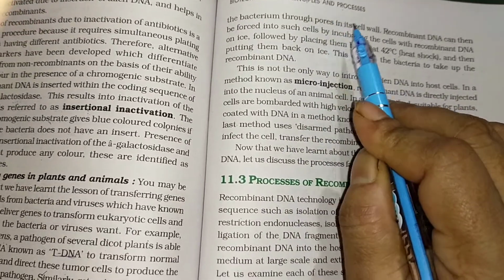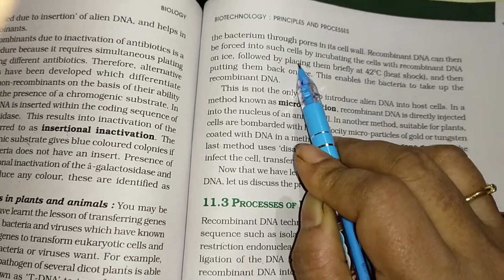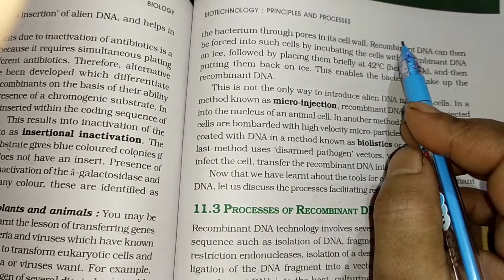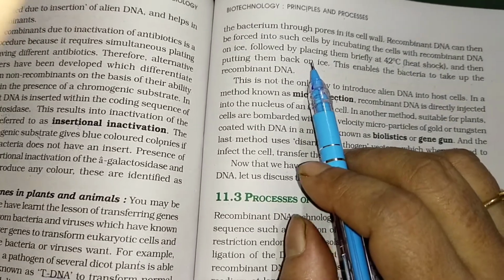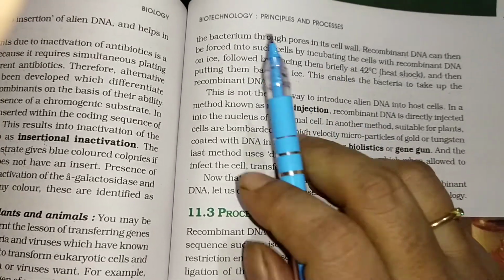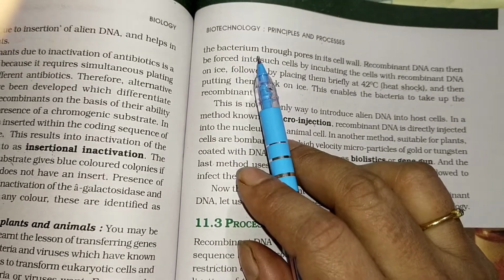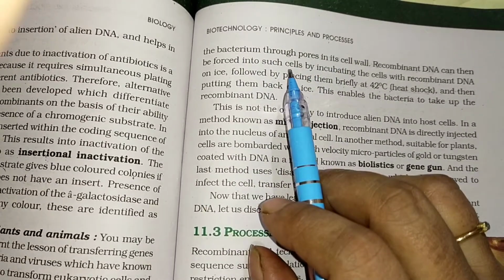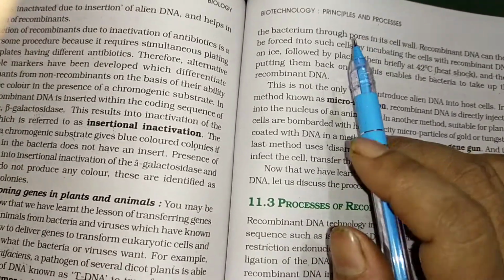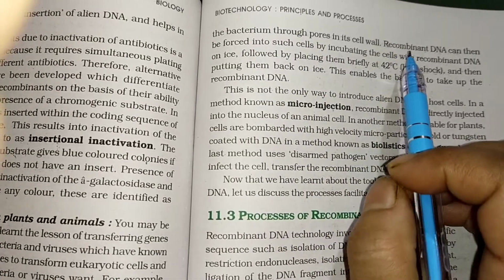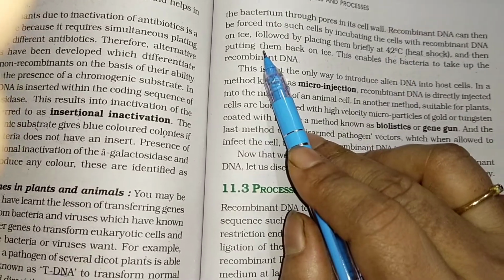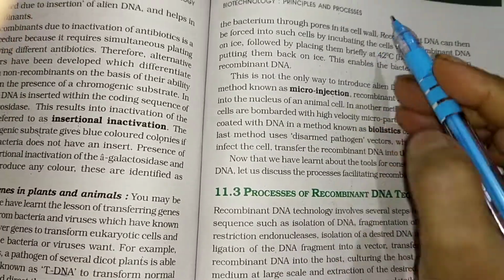This is how to make the cell competent to take up the recombinant DNA. Recombinant DNA is hydrophilic, so it cannot pass through the cell membrane, and therefore we need to make the host cell competent. For the host cell, we make the bacterium competent by keeping it in a calcium solution, then incubating it with recombinant DNA on ice, then 42 degrees Celsius, again coming back to ice, so then the DNA can be introduced. So this is one process.